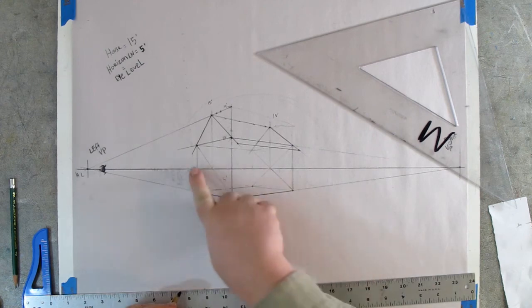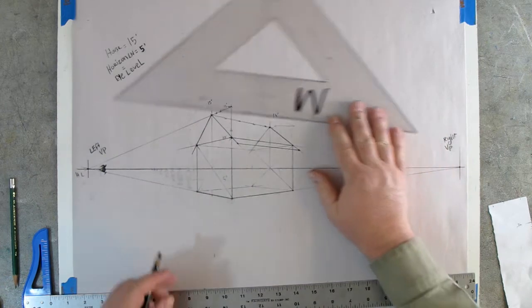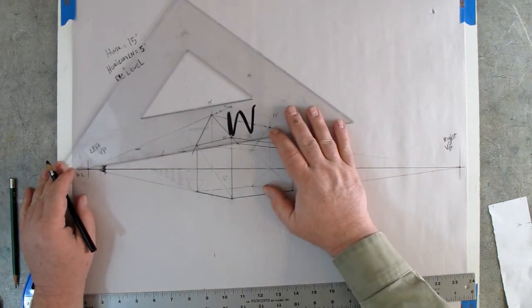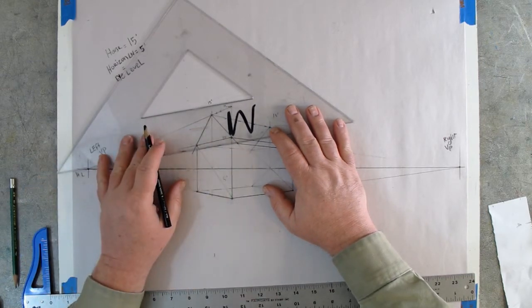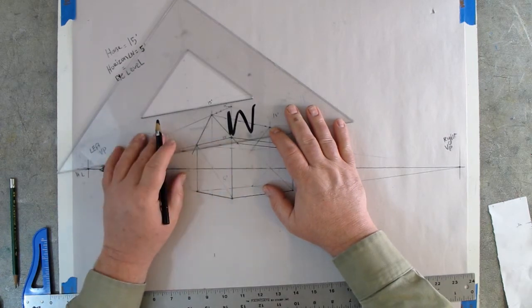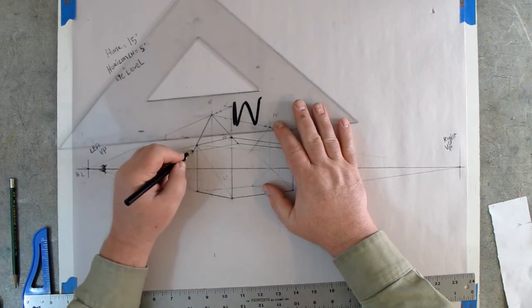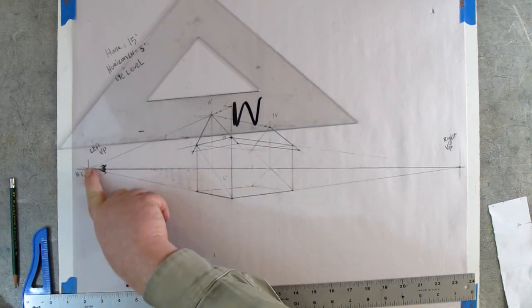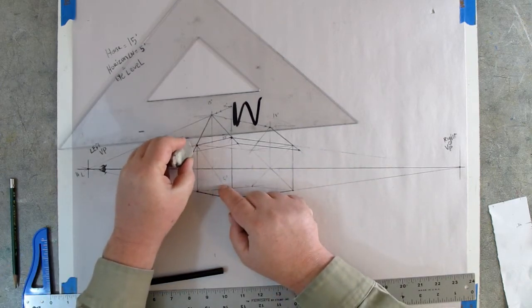Okay, now we need this overhang to be equal to that, and what we're going to do is take this to the left vanishing point, and that will give us the same overhang on the left side. Okay, so we're going to take this over, take this over till this crosses that right there, and that's the length of the overhang. All we did was take this to the left, take it to the right, and now we have the same amount of overhang on both sides.